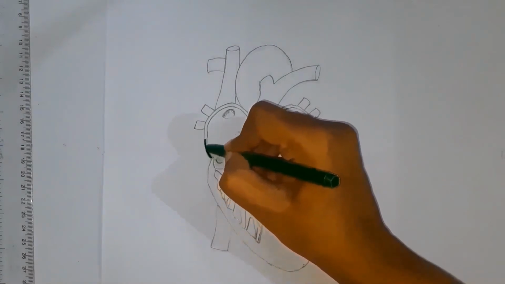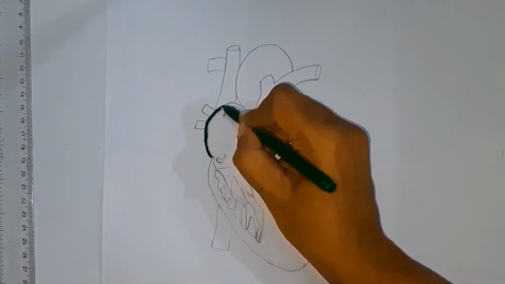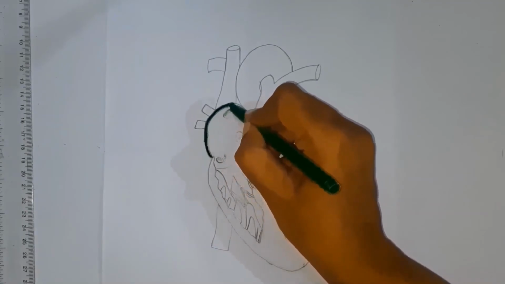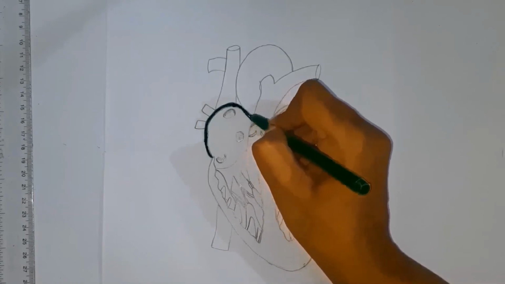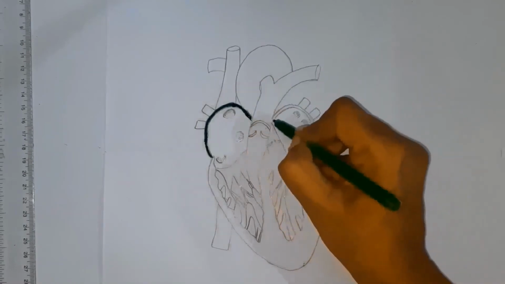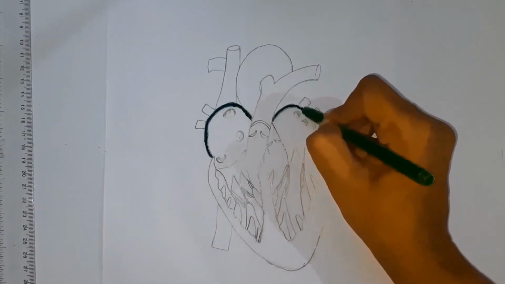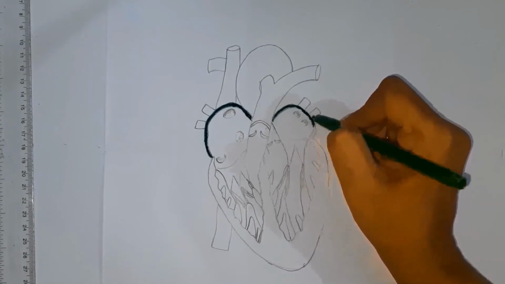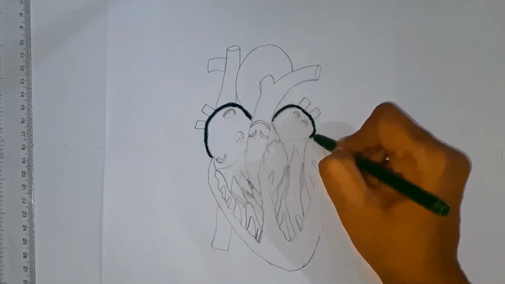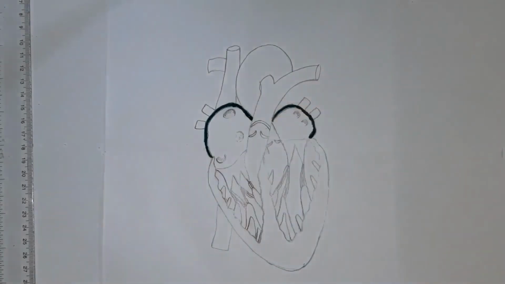Let's color the picture. These are upper smaller chambers, atria, thin-walled chambers. Right atrium is bigger than left one.